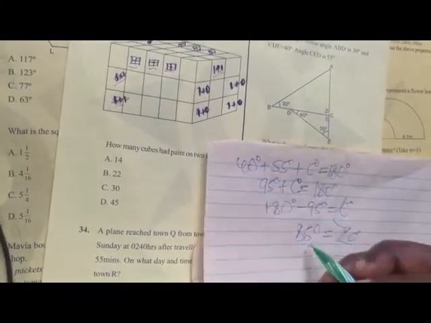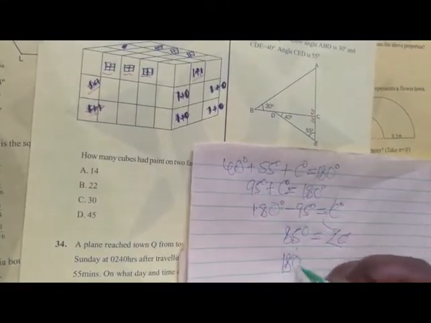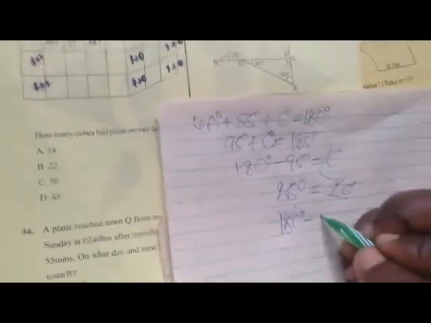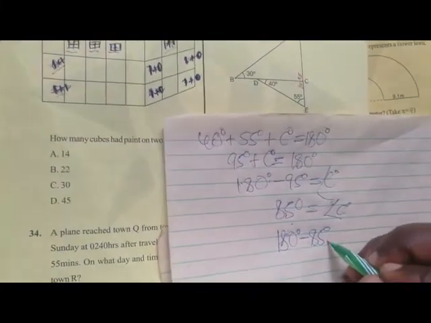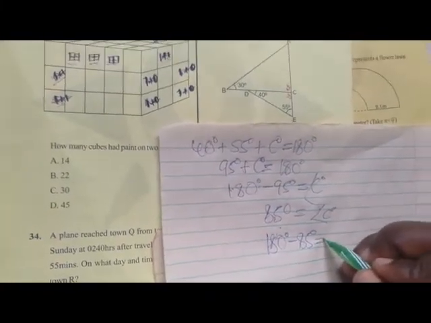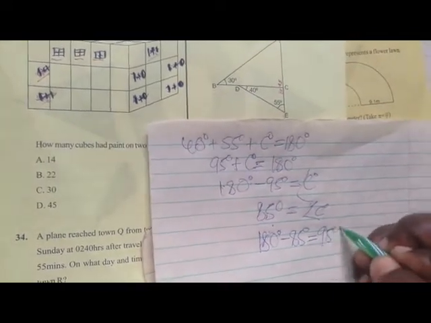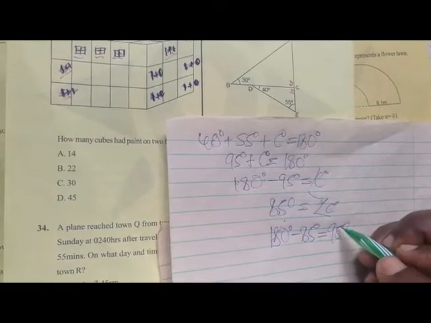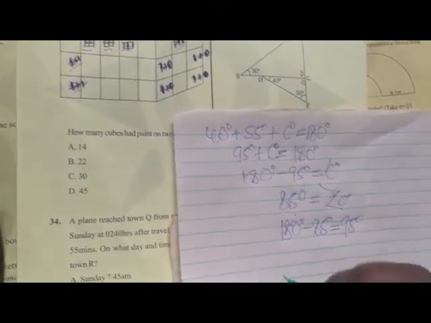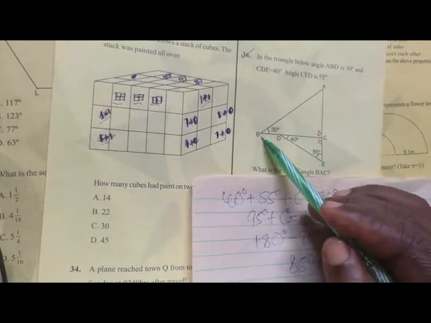Therefore, we say 180 degrees minus 85 degrees, which gives us 95 degrees.